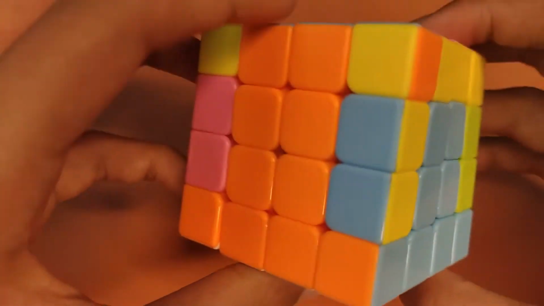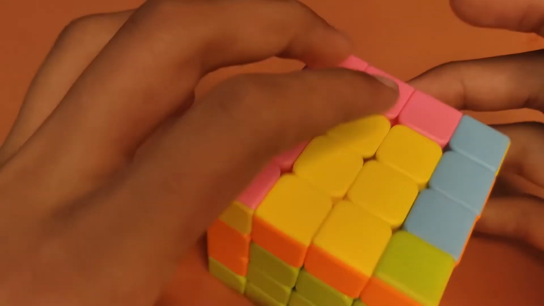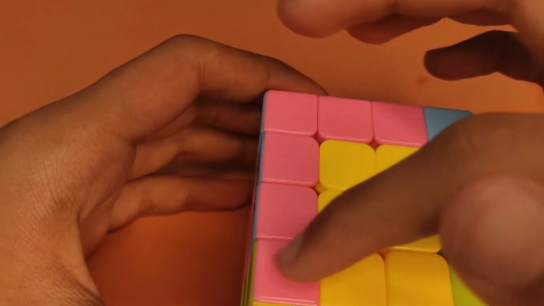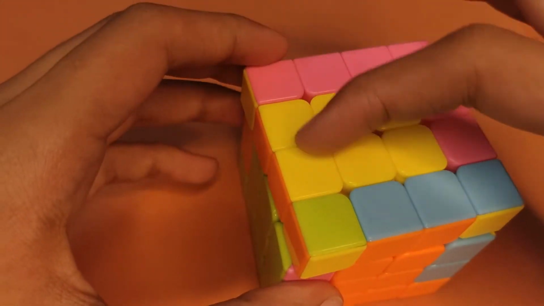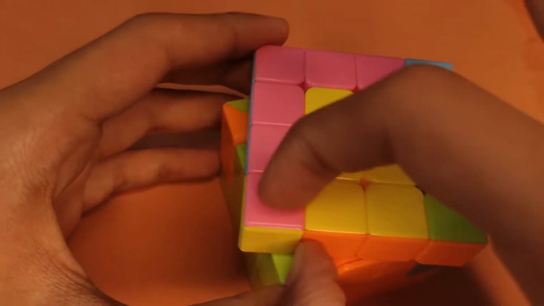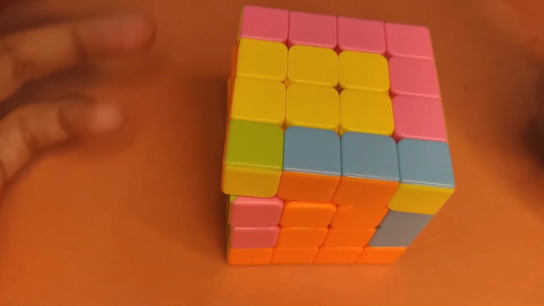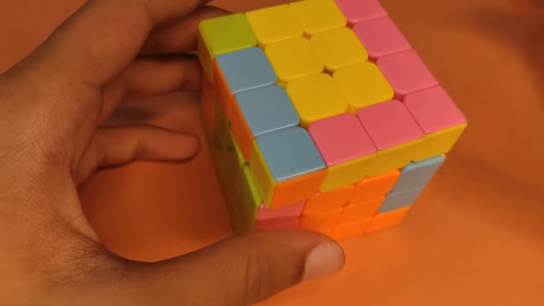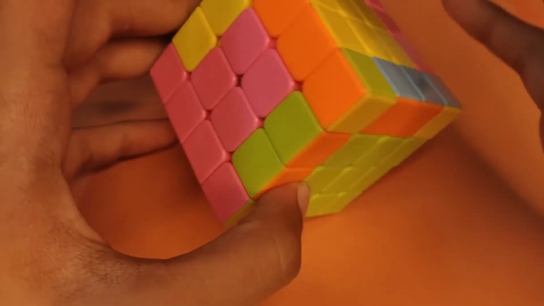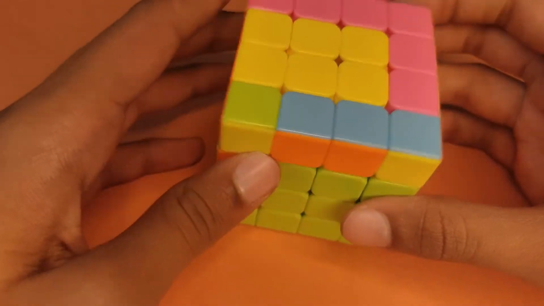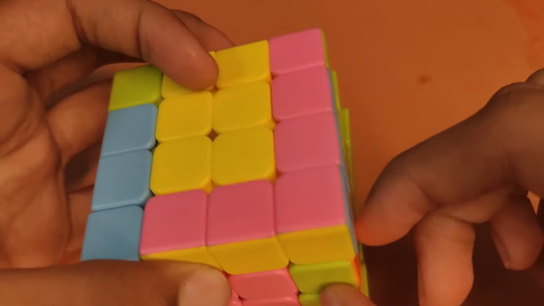Okay, so now what we need to do is to place the edges. So look for any of the edges on the top layer without the yellow color on them. A pair of edges, like we have this and this. Say what you do if you don't have any of these on the top layer and they are not placed correctly. Then say that this is a piece without yellow.